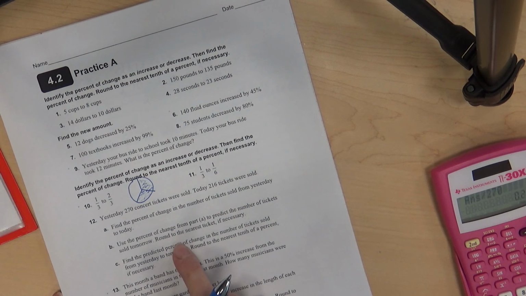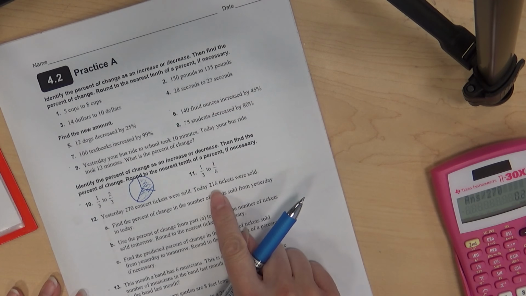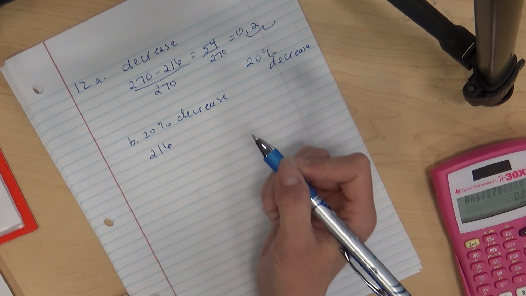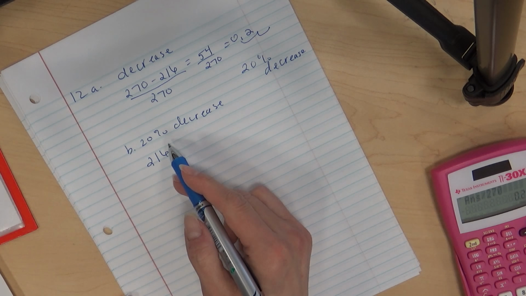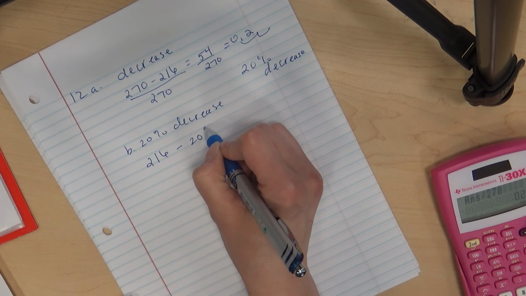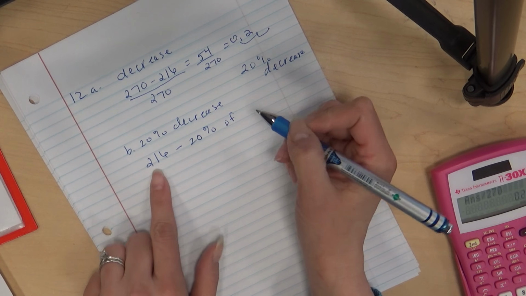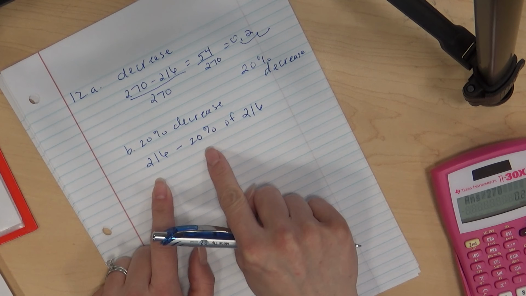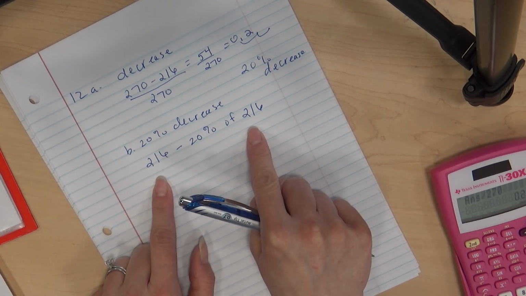So if we start with today, 216 tickets were sold. Okay, so we've got 216. If it decreases by another 20%, we're going to subtract 20% of the 216. So it's very important that you're remembering to multiply the percentage by the original number that you started with.